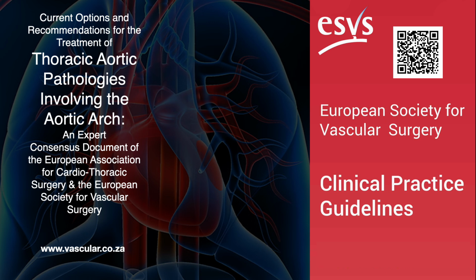These sound like dynamic, pretty unpredictable problems. How well do we actually understand their natural course? Like, what happens if they're just left untreated? That's a really fascinating point the document makes. There actually isn't a dedicated long-term study specifically looking at just arch disease progression on its own. A lot of the data is sort of extrapolated from studies on ascending or descending aorta problems. And here's something I found really interesting. Diameter alone isn't the sole predictor of whether a dissection will happen. It's not just about size.